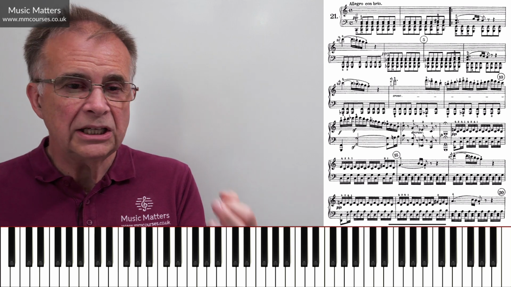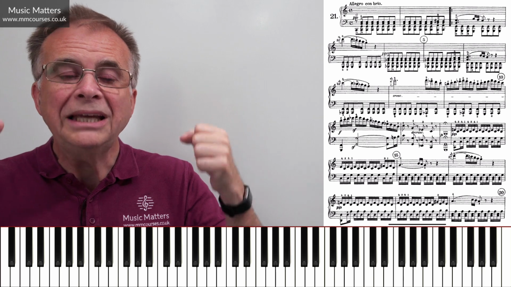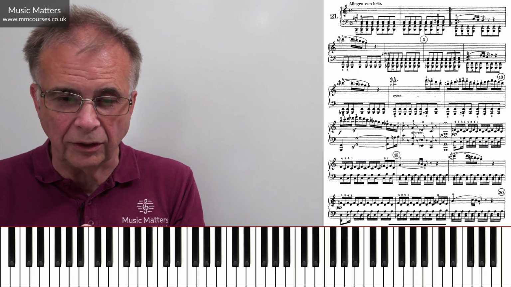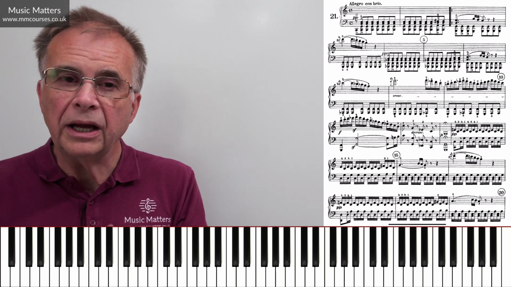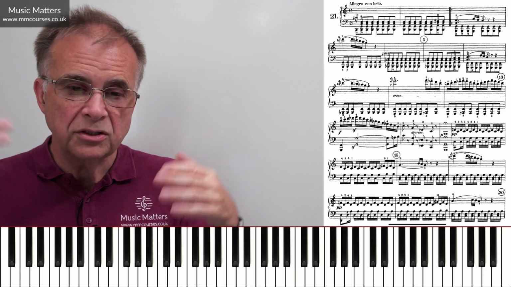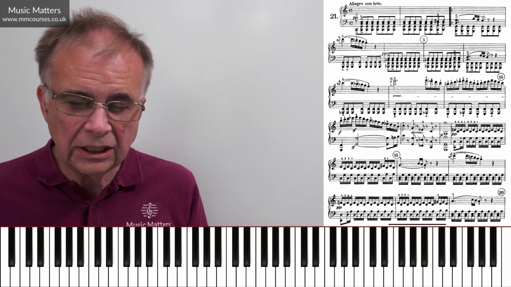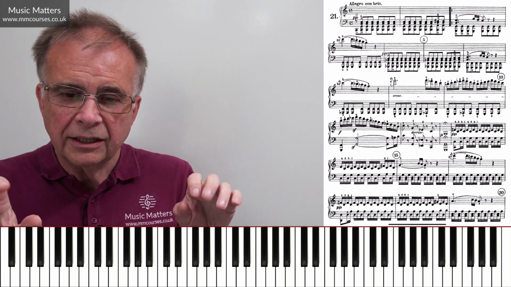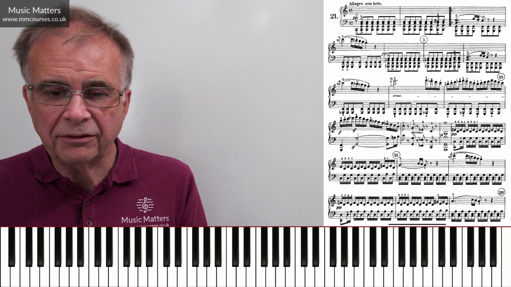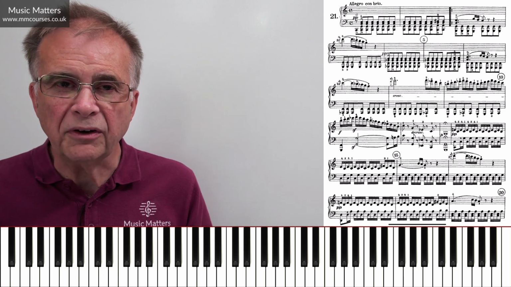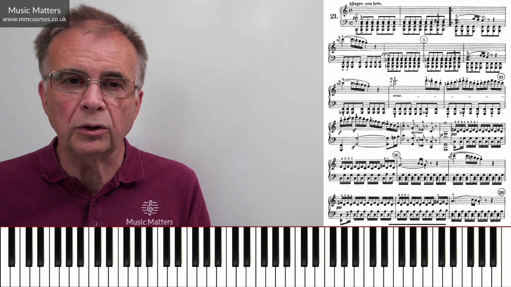The rhythmic energy is generated in part by repeated quavers or eighth notes, and also in part by lots of semiquavers or 16th notes that are either running around melodically or are tremolo effects, alternating notes very quickly in 16th notes or semiquavers.